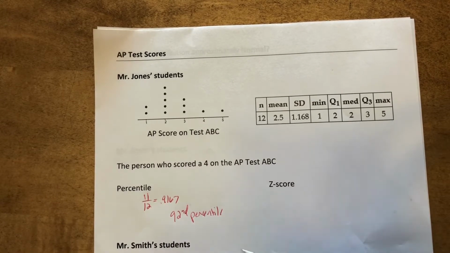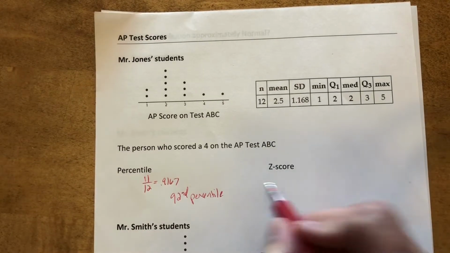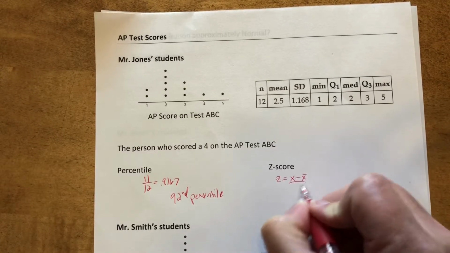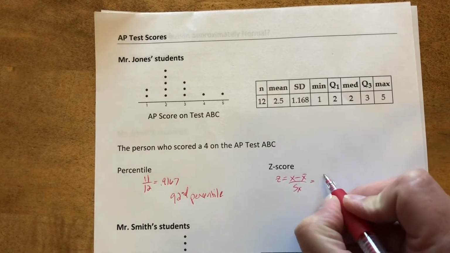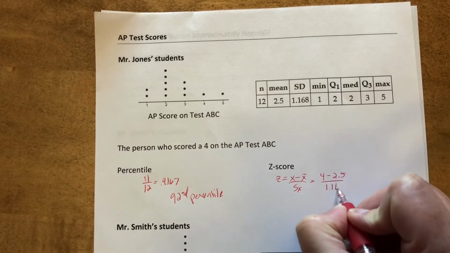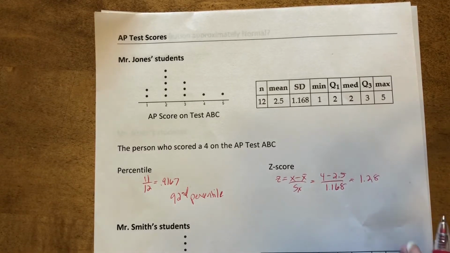which is pretty good. They definitely scored above the mean and did pretty good. 92% of the students scored equal to or less than that student, so that's not too bad. For z-scores, we'll just calculate the z-score, which again is the x minus the mean divided by the standard deviation, to find out how far from the mean that person's score is.